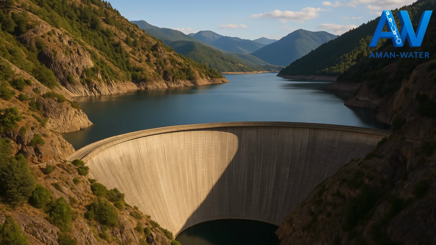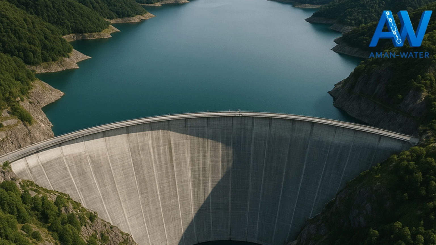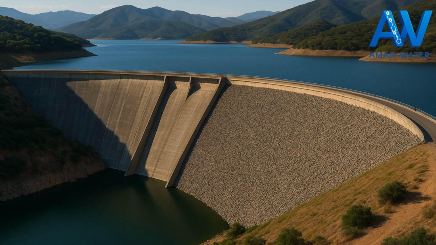Look closely at their shapes. One is straight, another is curved, a third is inclined, another made of rock. Nothing seems to connect them, and yet they face exactly the same pressure. The real question is, why do we build such different structures to hold back the same water?